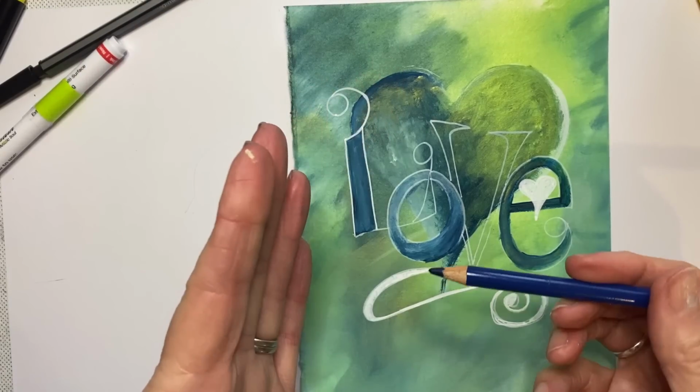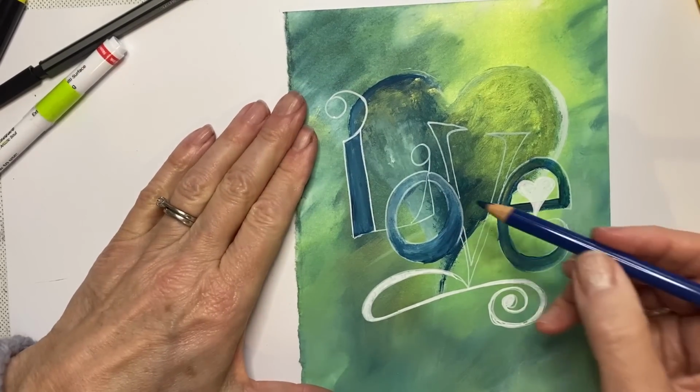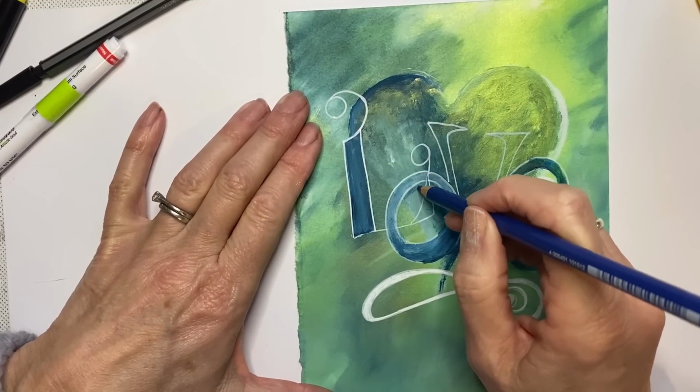Right, I am going to start to add a bit more to this one, but I'm going to be using colouring pencils. I'm also going to do something with this because I'm not quite sure about that.